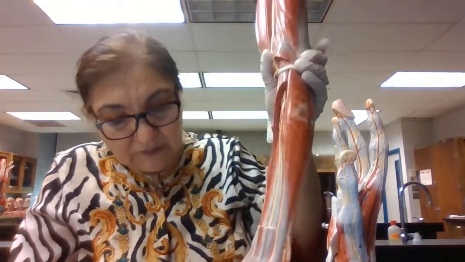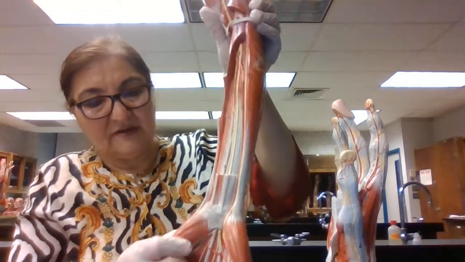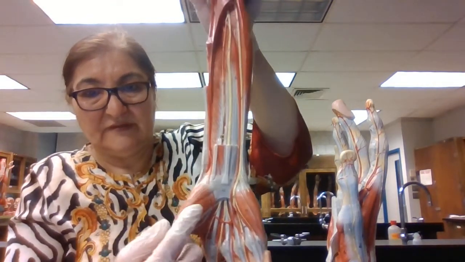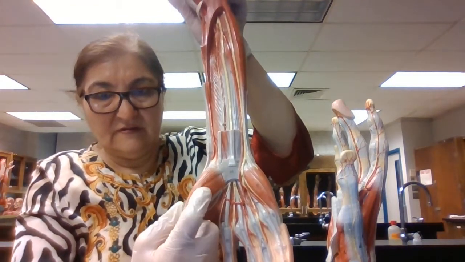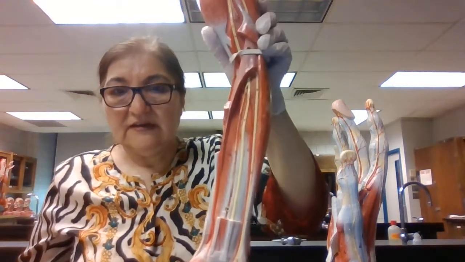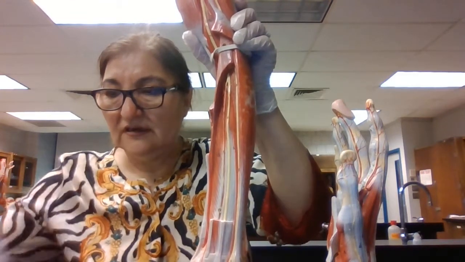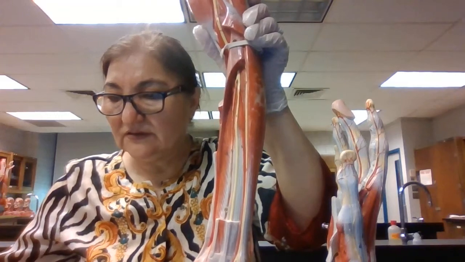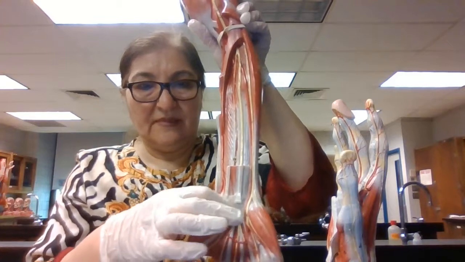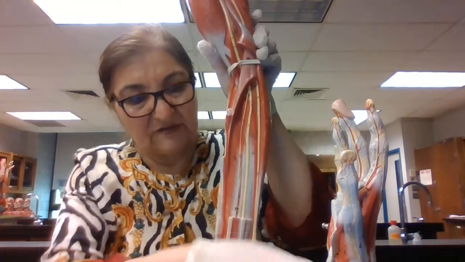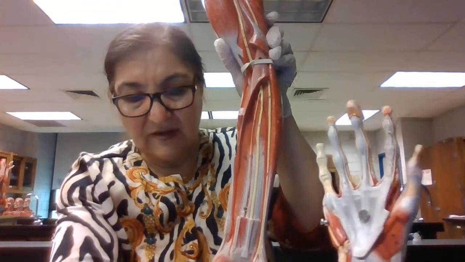Flexor pollicis brevis is this one. Brevis is the smallest one in the hand muscle. This is flexor pollicis brevis. The origin is the flexor retinaculum. This is the flexor retinaculum, in this muscle here.